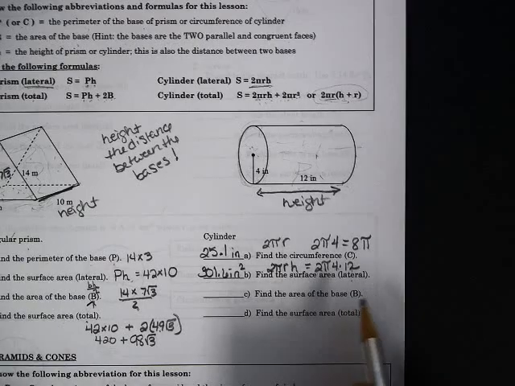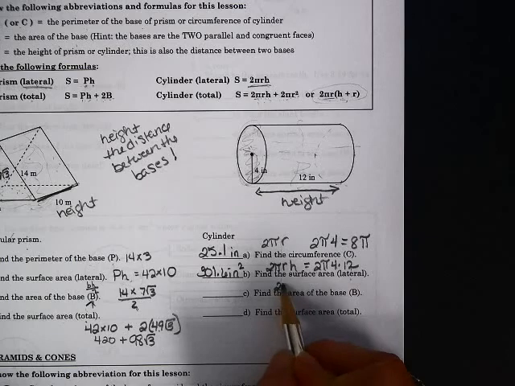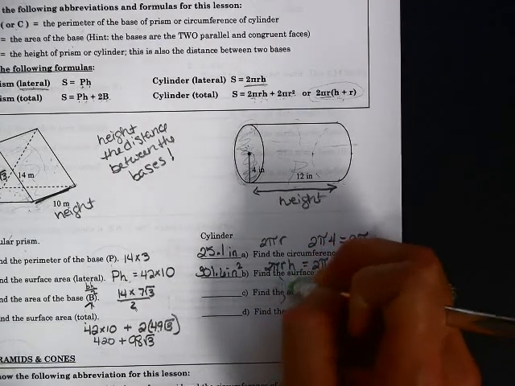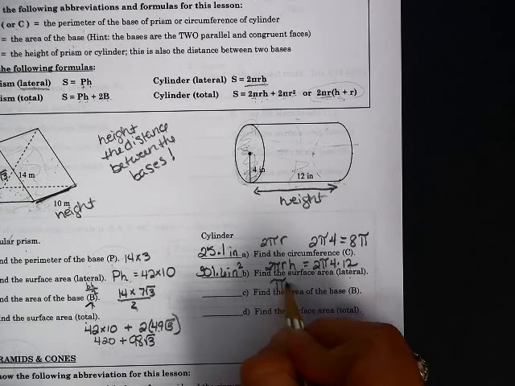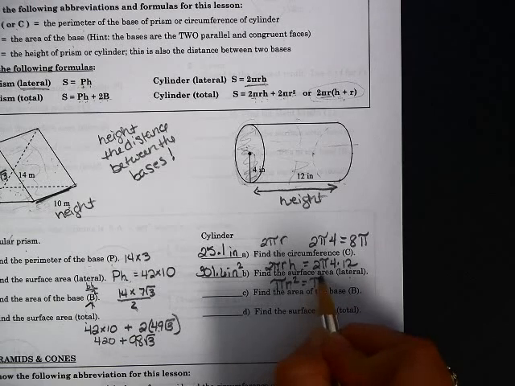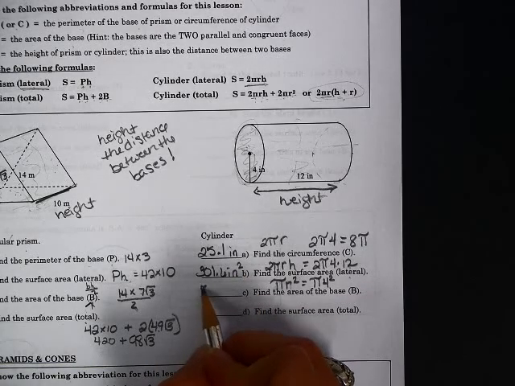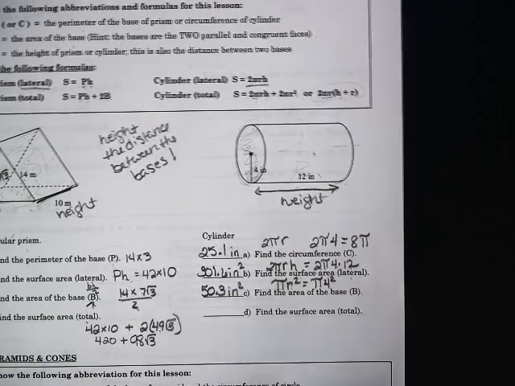Now, find the area of the base. Well, capital B in this situation would be a circle. So to find the area of a circle, 2 pi, I'm sorry, I did a boo-boo. Oh, I hate it when I do that. It's pi r squared. That's the area of a circle. So it's pi 4 squared, which is 16 pi, or 50.3 inches squared.